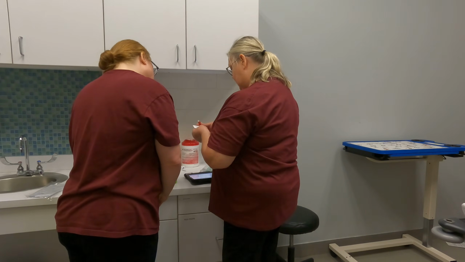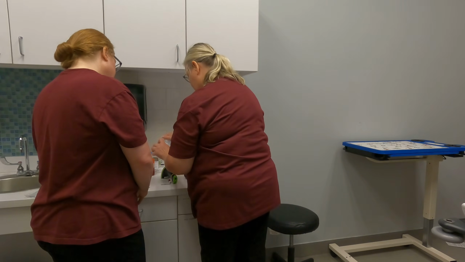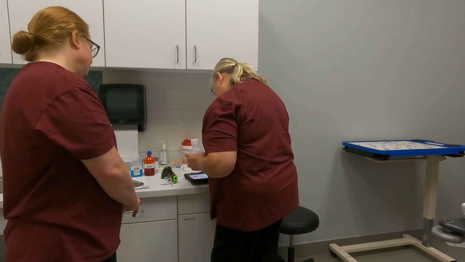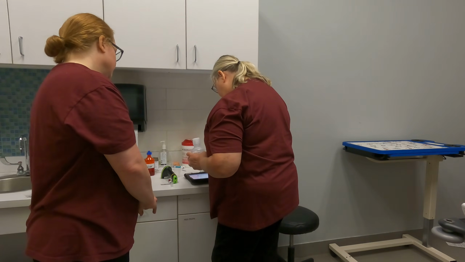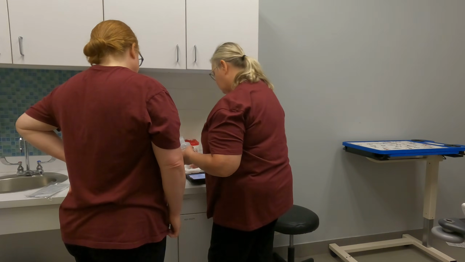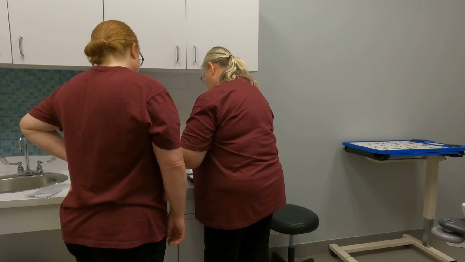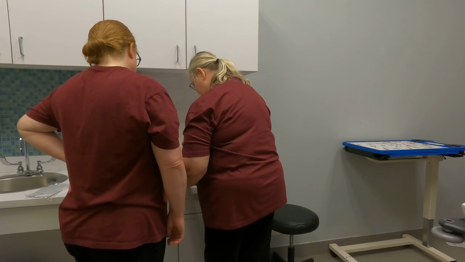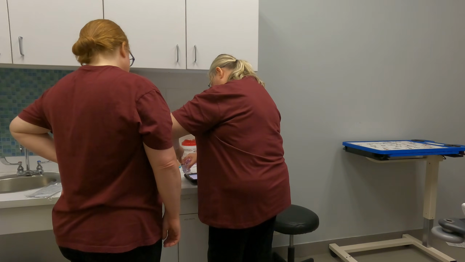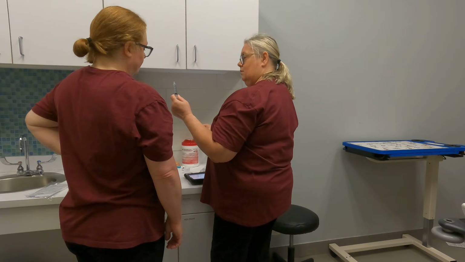Now this one is going to be in the NG tube, so I'm going to need fluid to flush with. How much fluid would you want to flush with? He is 5 years old, so I probably don't want to flush with a whole bunch, but I could go between 5 and 10 mils. I'm just going to do 5. And this is sterile water I'm using. Have a little air in that.